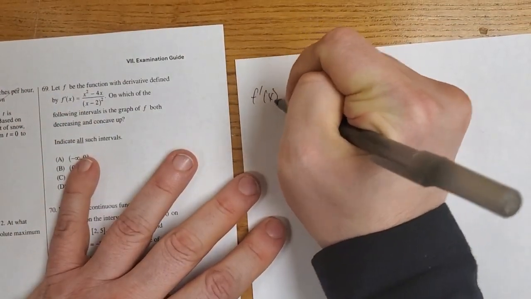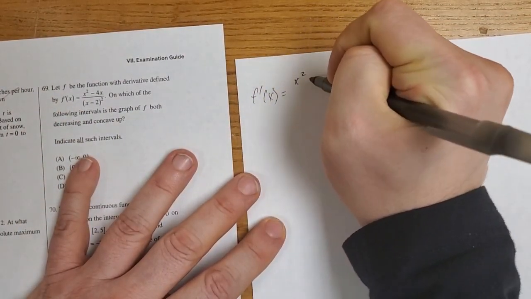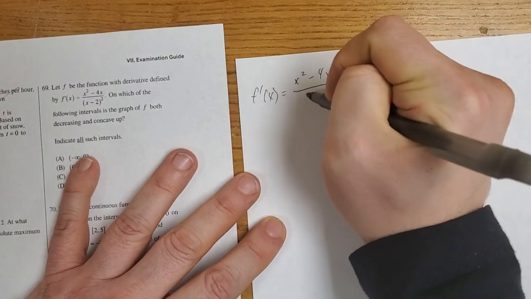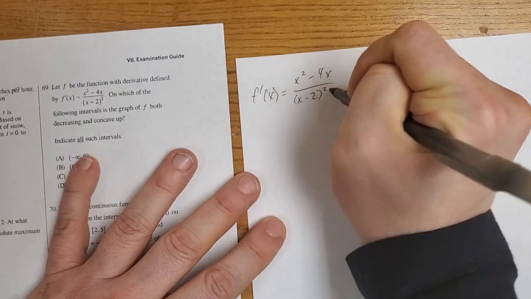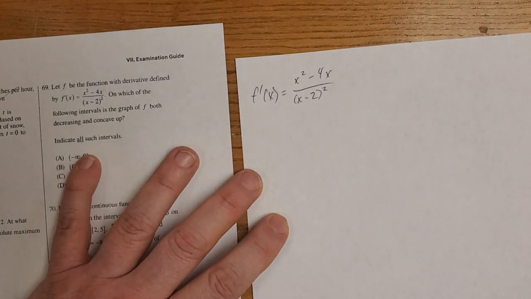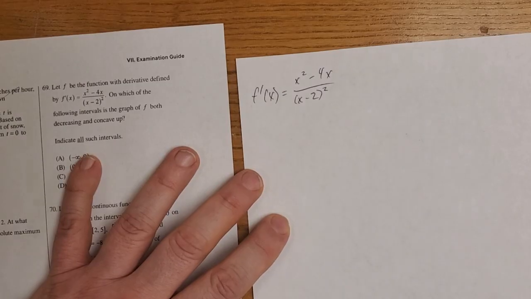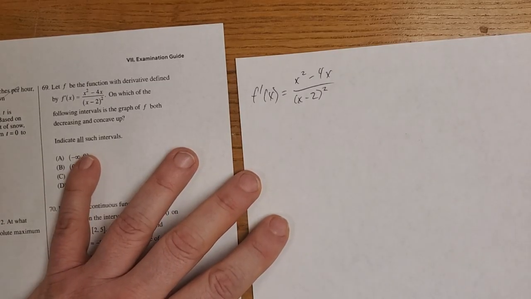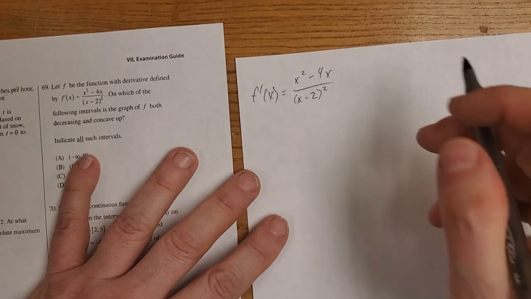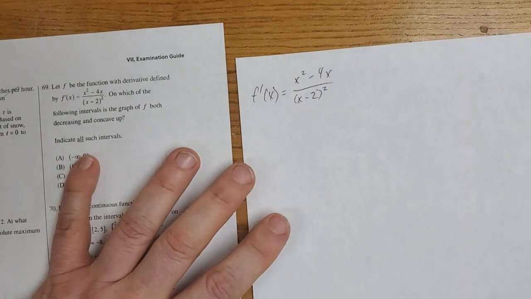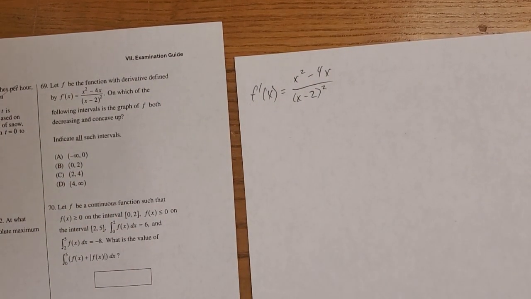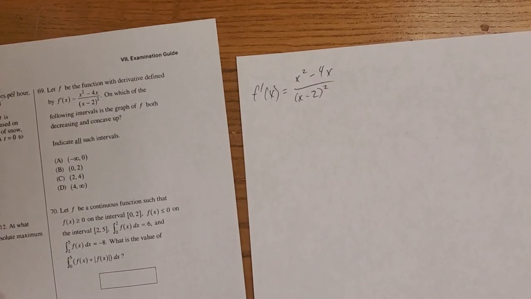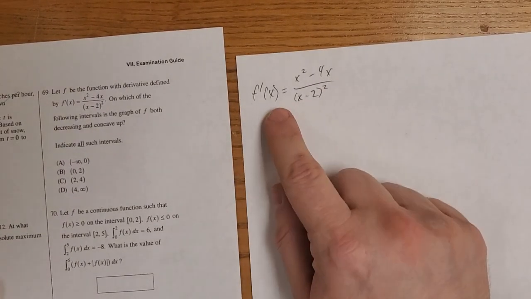The derivative is x squared minus 4x over x minus 2 squared. And we can kind of make an educated guess here in terms of the zeros of this.